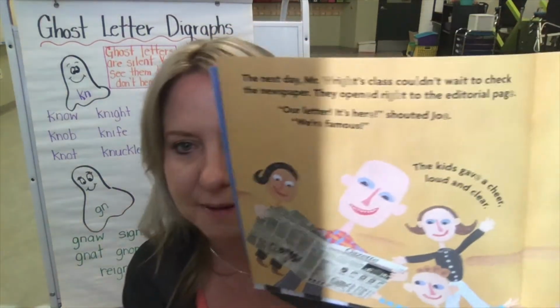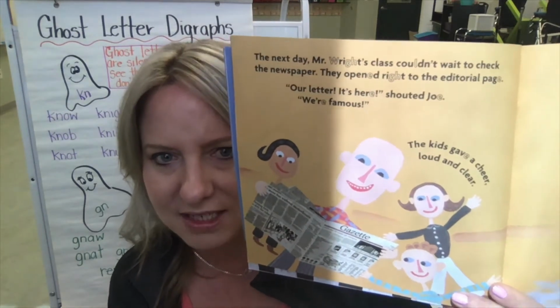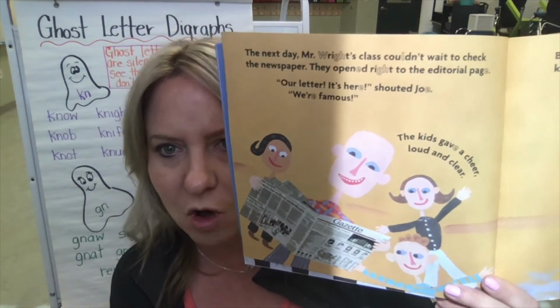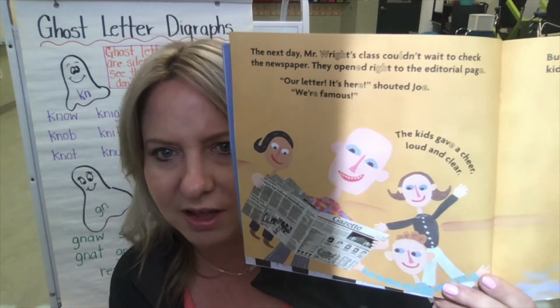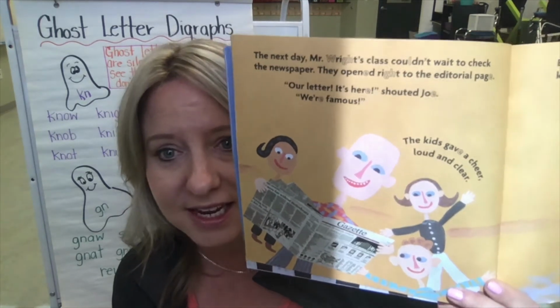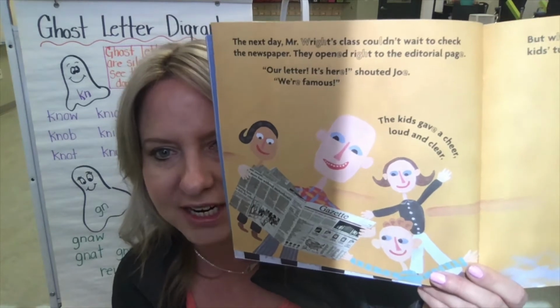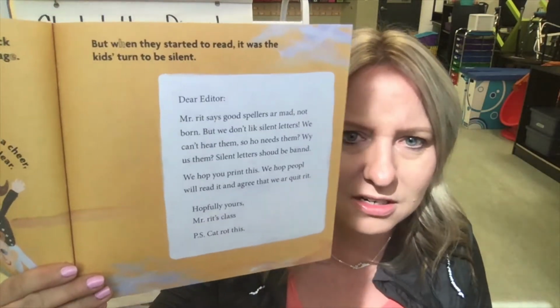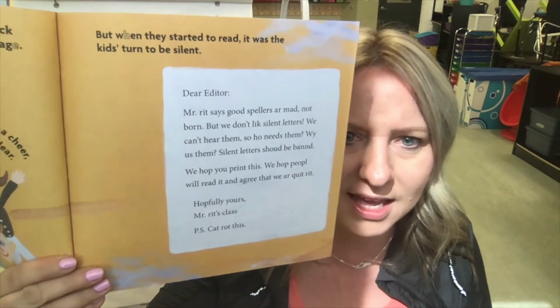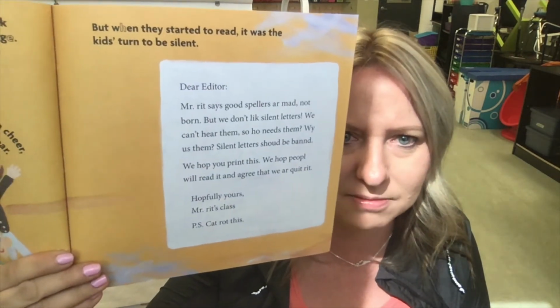The next day, Mr. Wright's class couldn't wait to check the newspaper. They opened right to the editorial page. "Our letter, it's here!" shouted Joe. "We're famous!" The kids gave a cheer, loud and clear. But when they started to read, it was the kids' turn to be silent.